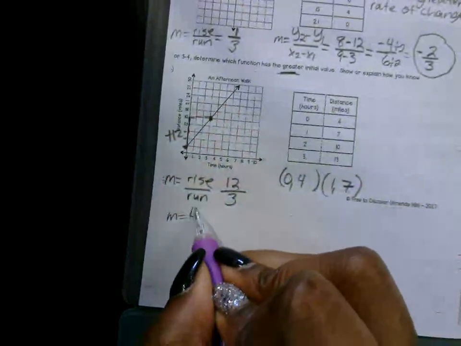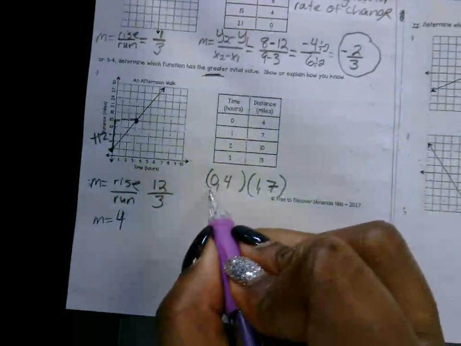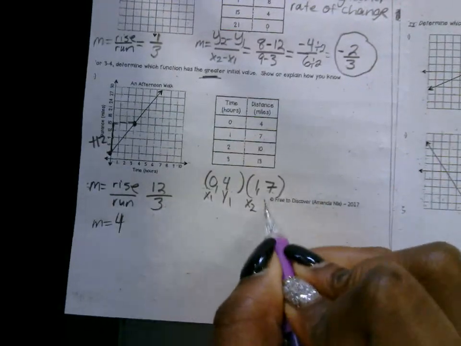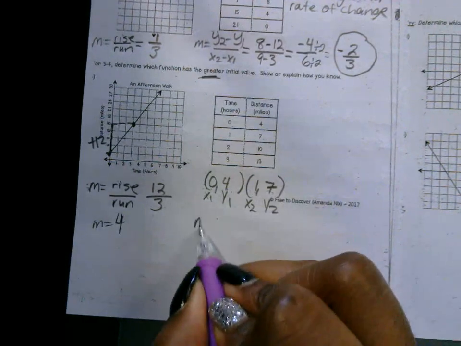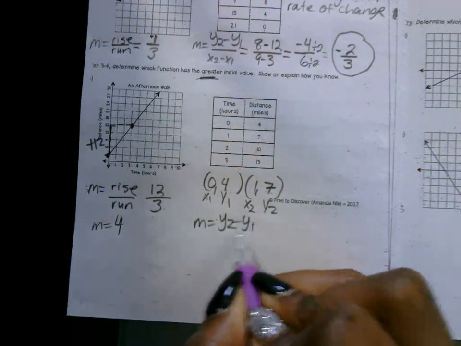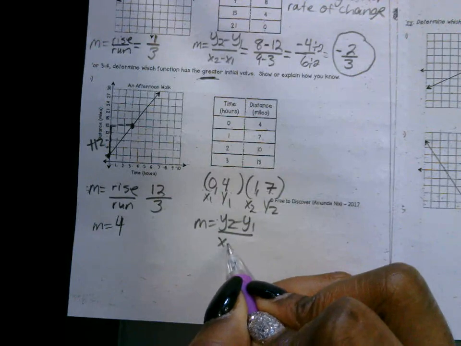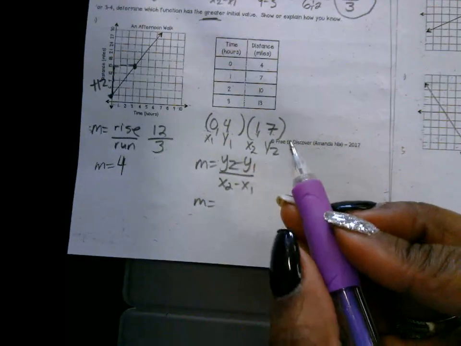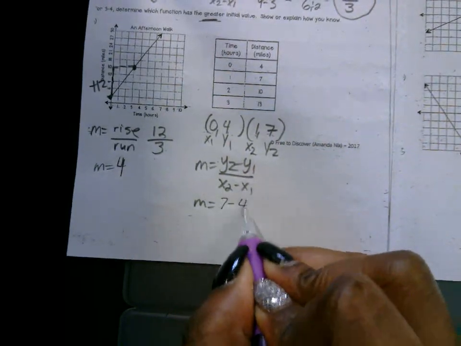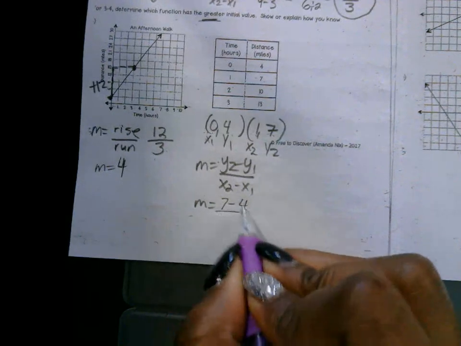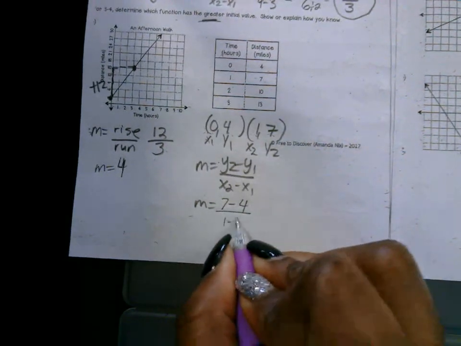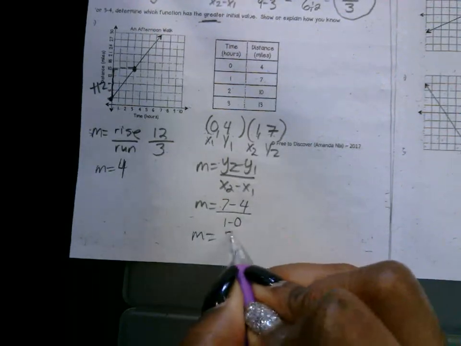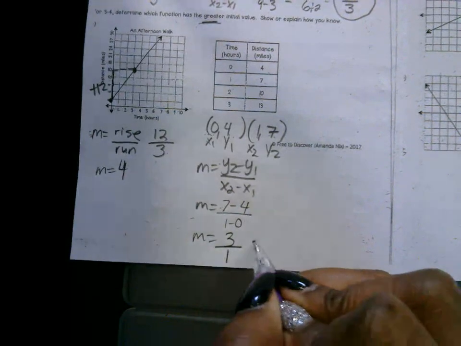Okay, so this is 4. So let's figure out what this one is. X1, Y1, this is 0, this is 4. X2, Y2, this is 1, and this is 7. So we're using the slope formula, Y2 minus Y1 over X2 minus X1. All right, so what are we going to put on the top? 7 minus 4. Very good, baby. And then what are we putting on the bottom? 1 minus 0. So this is 7 minus 4. What's 7 minus 4? 3. That's 3 over 1, which is just 3, right?